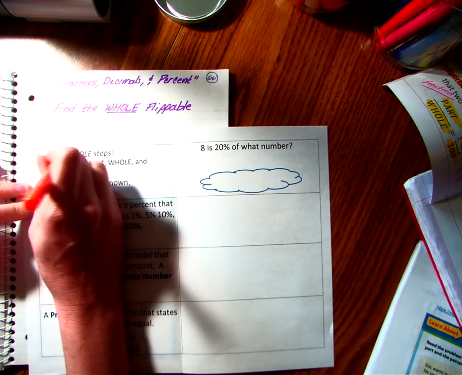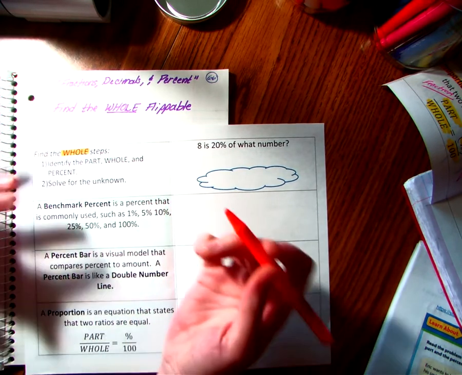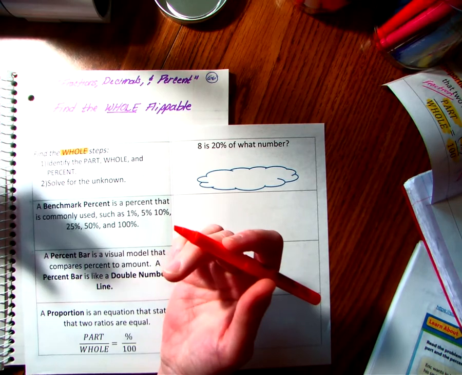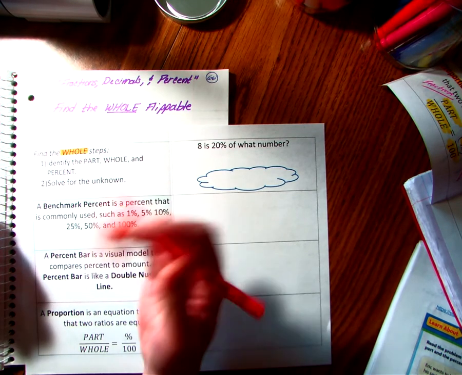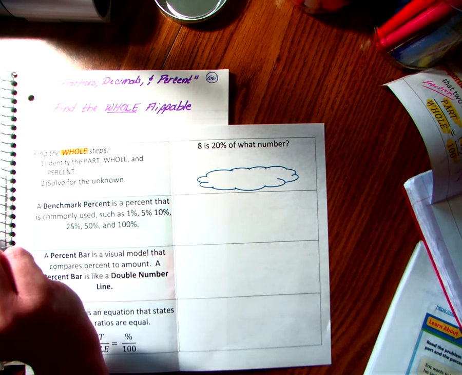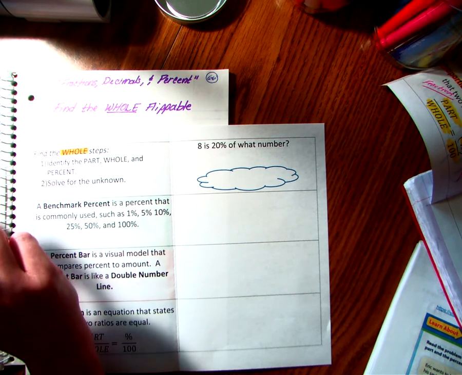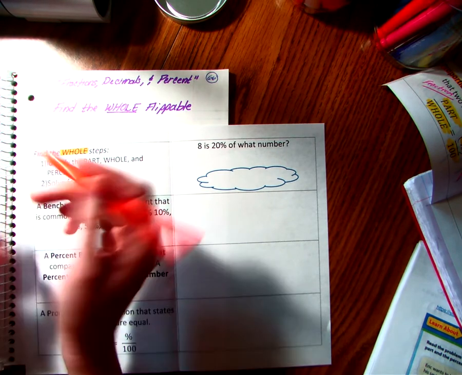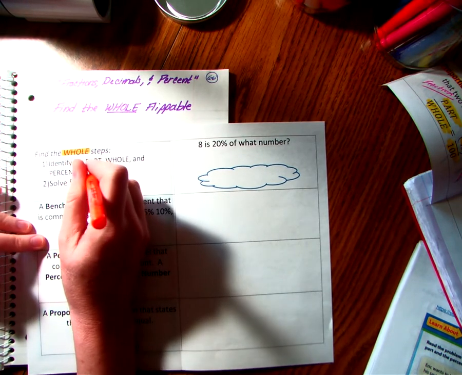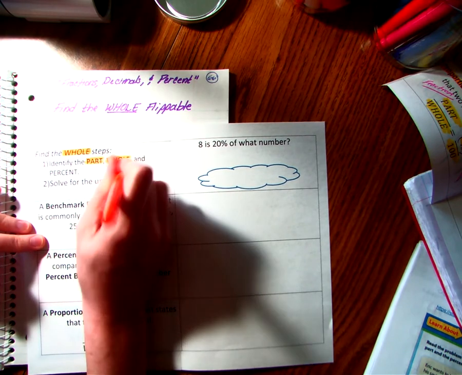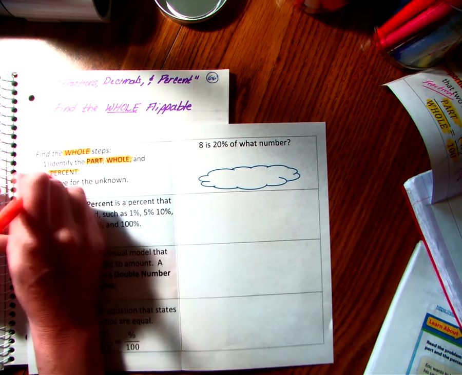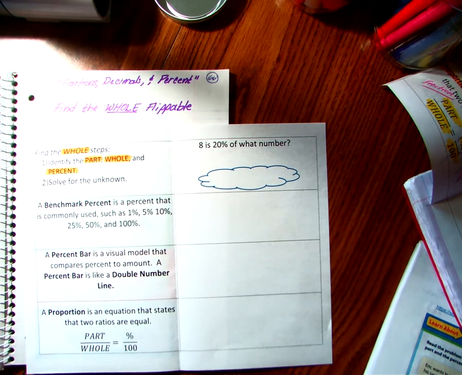When you're finding the whole, when you do any of these problems, I want you to find the part, the whole, and the percent within the problem first. If you can identify who you know and who you need, that's half the battle. So I'm going to look for the part, the whole, and the percent within my word problem.